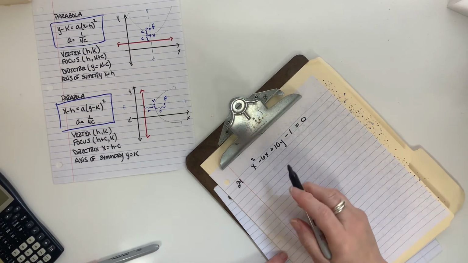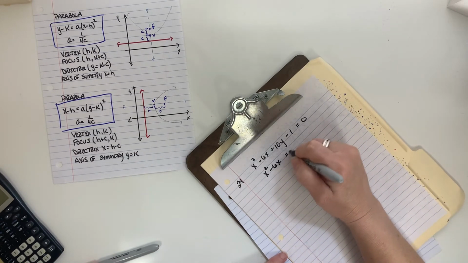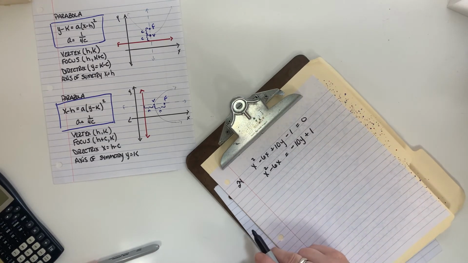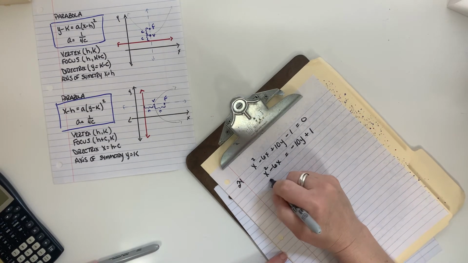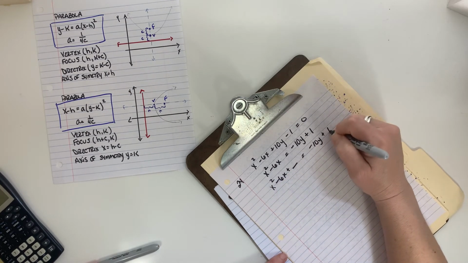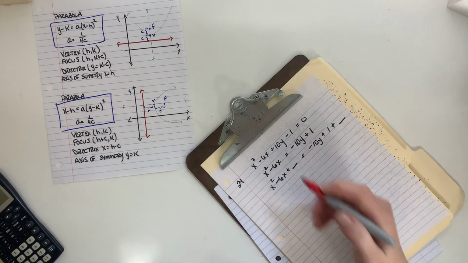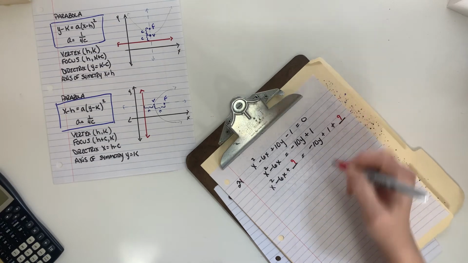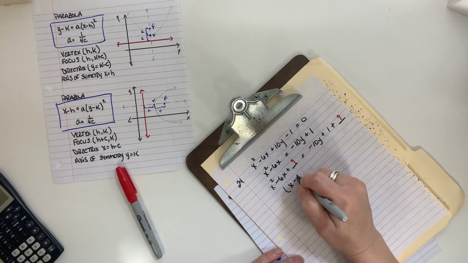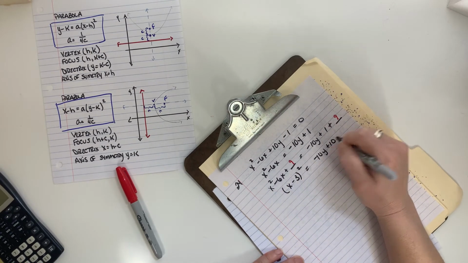Step 1, we're going to collect the squared term. x squared minus 6x is equal to -10y plus 1. I just moved everything over to the other side. We have to complete the square. x squared minus 6x plus something is equal to -10y plus 1 plus something. What is that something? Half of 6 is 3, and 3 squared is 9. There we go. So what do we have here? We have (x minus 3) squared is equal to -10y plus 10.